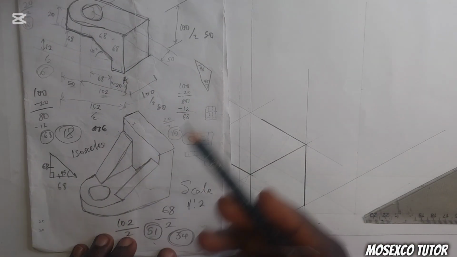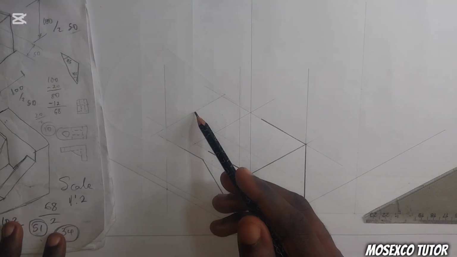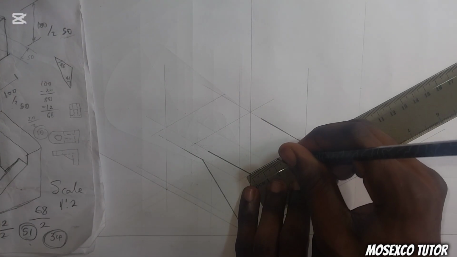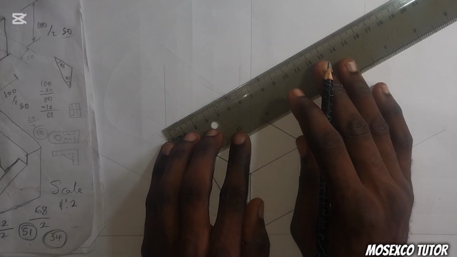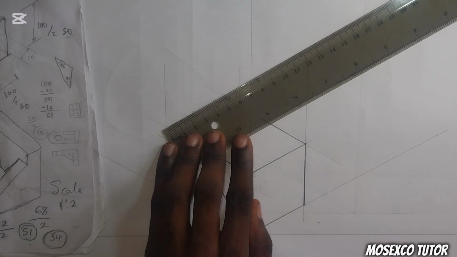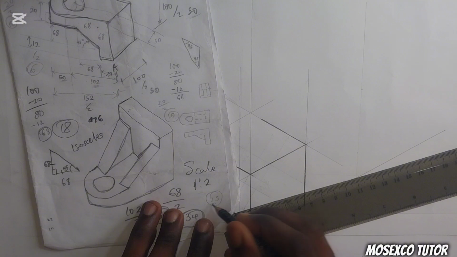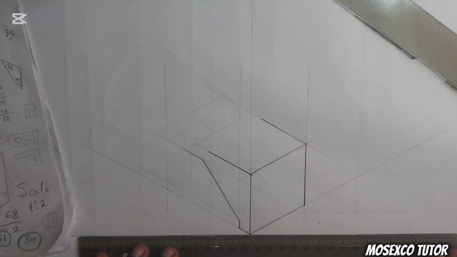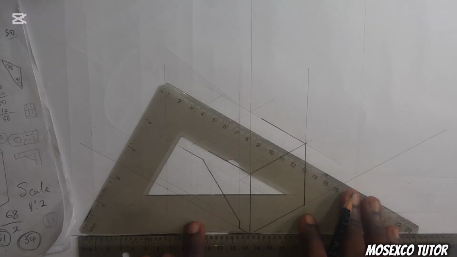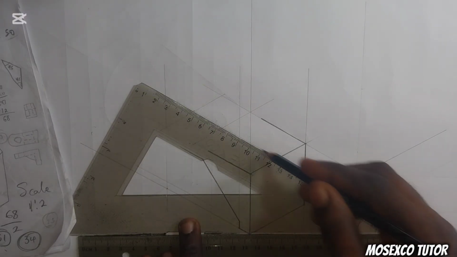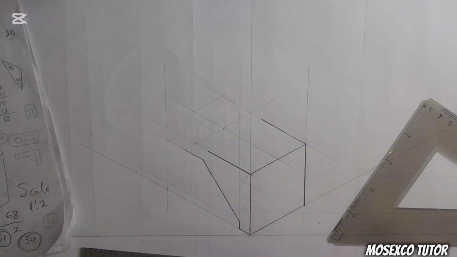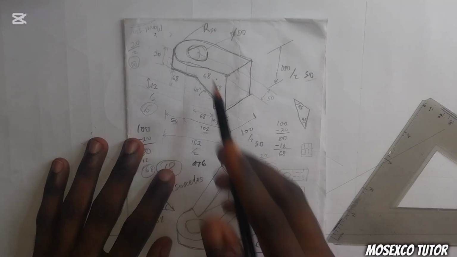Now, the midpoint of the circle has to be at the center. Now, the center of 100 here, that's center of 50, that's 25. So I mark 2.5. Then I mark 2.5 from here also. We said it's 100 divided by 2, that's 50. Then 50 divided by 2, that's 25. So 2.5 is the radius there. So with my ruler and my set square, I get the other line. Now between these two lines, that's the midpoint for the circle.